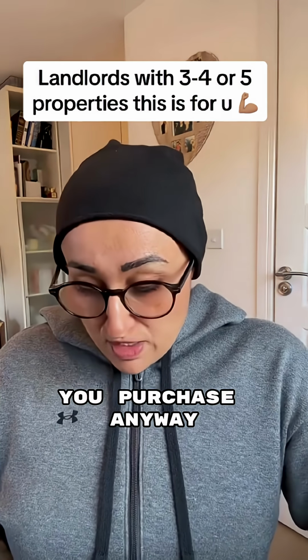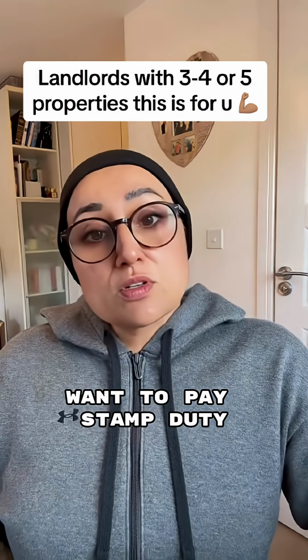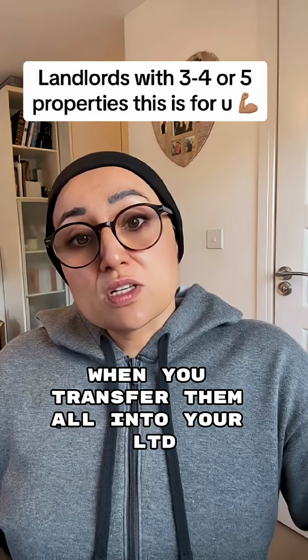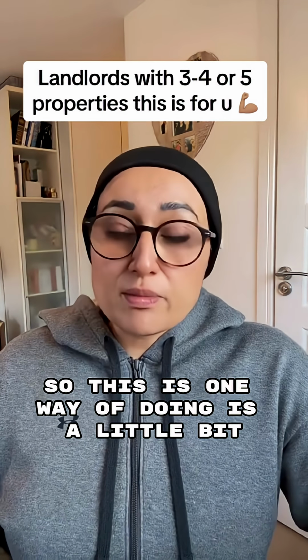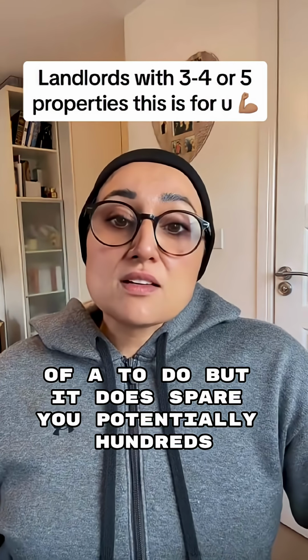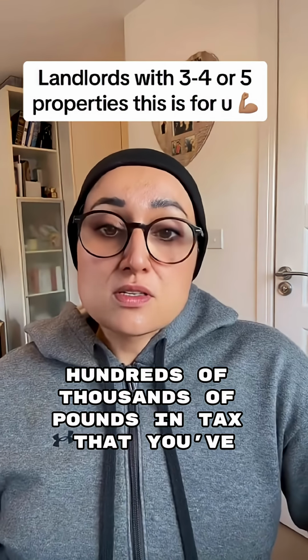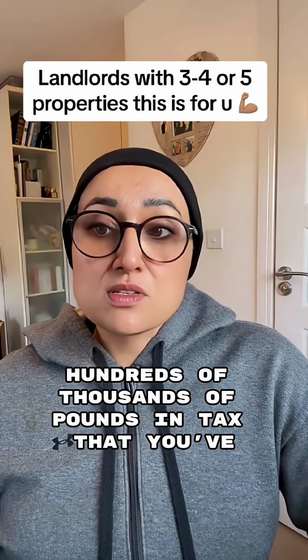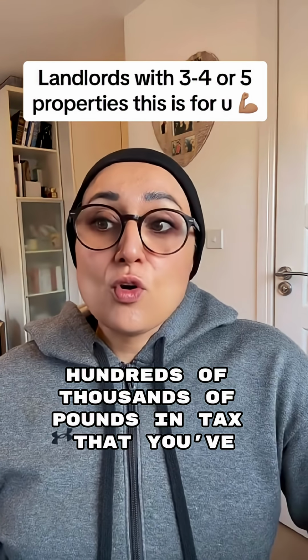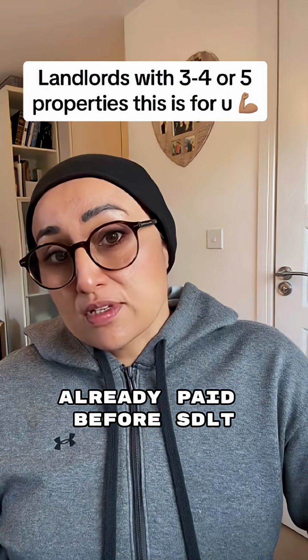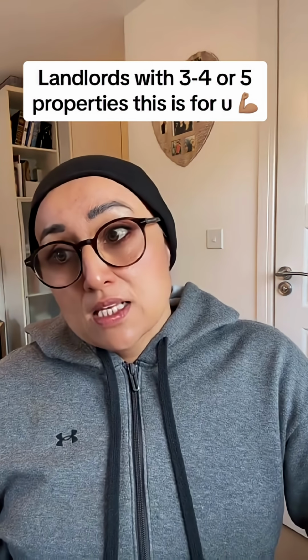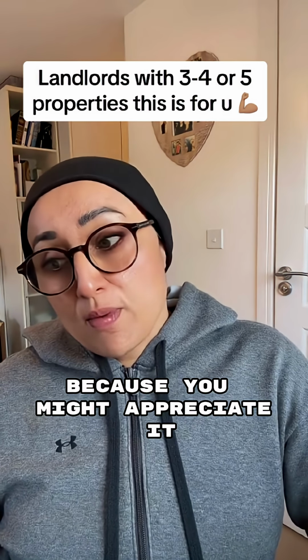And obviously you've paid stamp duty when you purchase anyway, but you don't want to pay stamp duty when you transfer them all into your LTD. So this is one way of doing it. It's a little bit of a to-do, but it does spare you potentially hundreds of thousands of pounds in tax that you've already paid before SDLT. So why the hell should you pay it again? So I thought I'd share that with you because you might appreciate it.